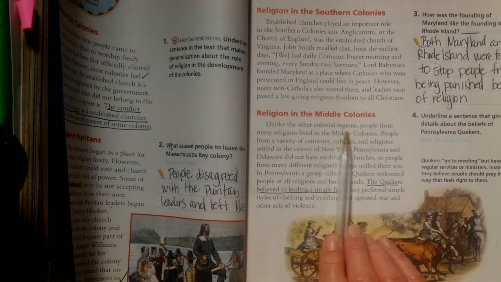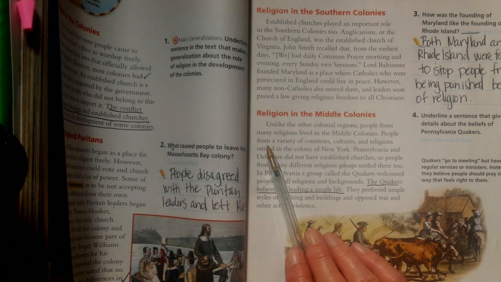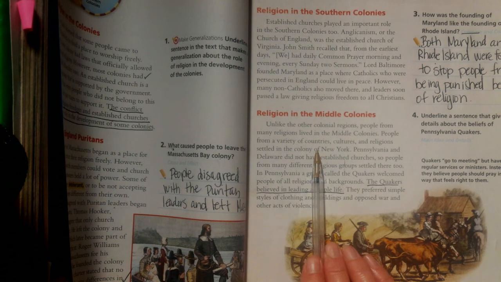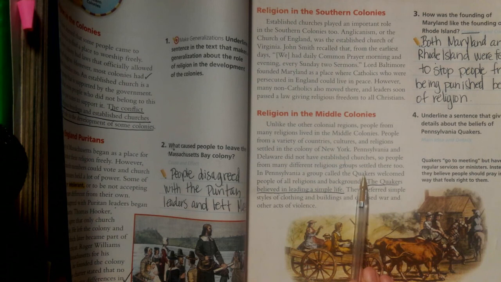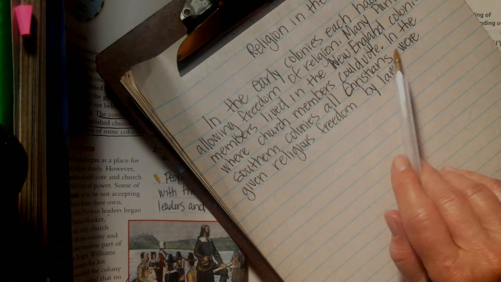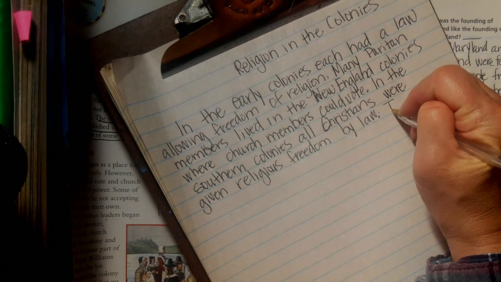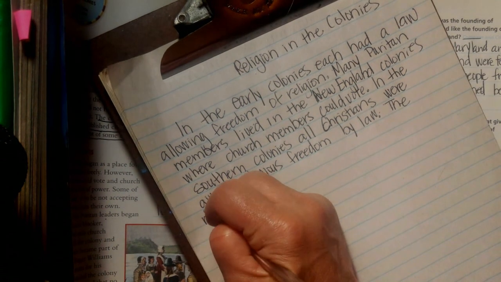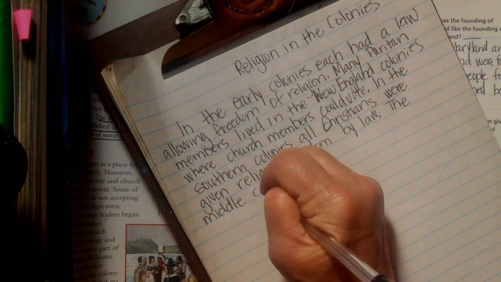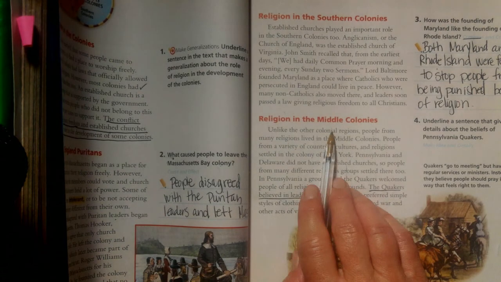Unlike the other colonial regions, people from many religions lived in the middle colony. So that's what I'm going to write about. People from a variety of countries, cultures, and religions settled in the colony of New York. The Quakers even lived here. They wanted a simple life. So I'm going to talk about how the middle colonies had many different religions. Right here were Christians. Over here were Puritans. The middle colonies, people from many religions lived in the middle colony.